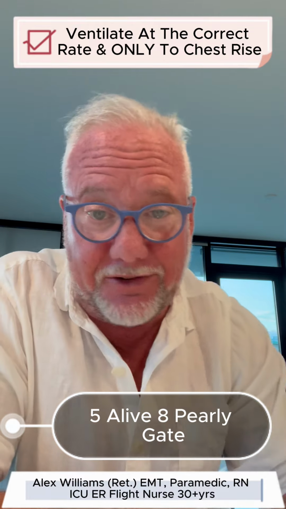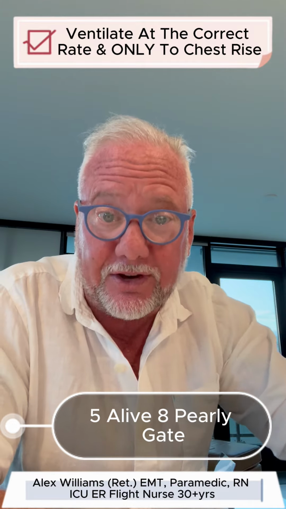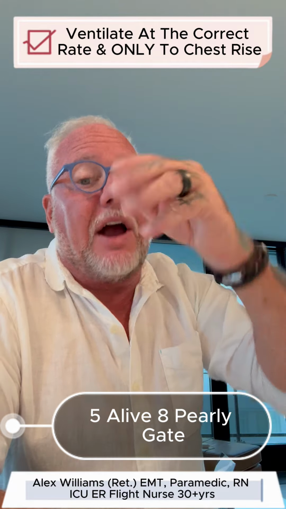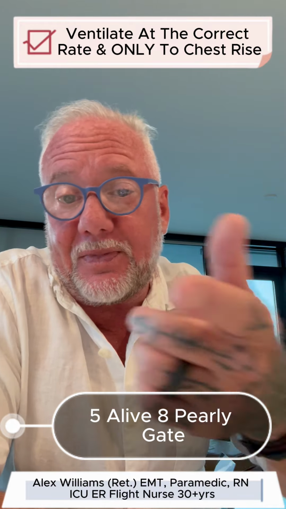Now, if we have a patient in cardiac arrest and we're doing CPR on that patient, we always want to get an advanced airway in fairly quickly so we don't have to interrupt our CPR. We can do continuous compressions. And as we're doing CPR with this advanced airway, we're going to give one breath every 6 to 8 seconds.